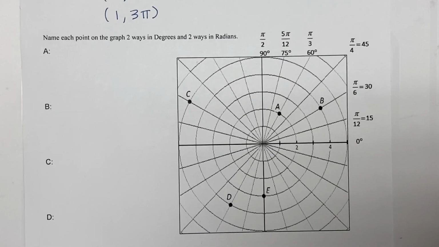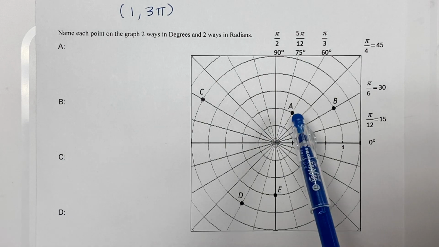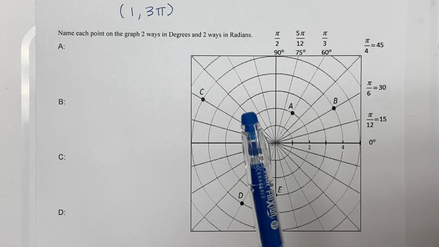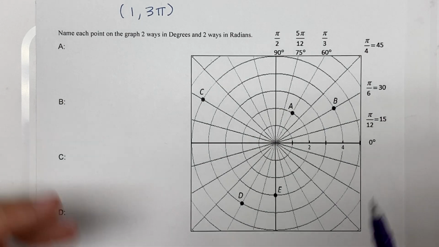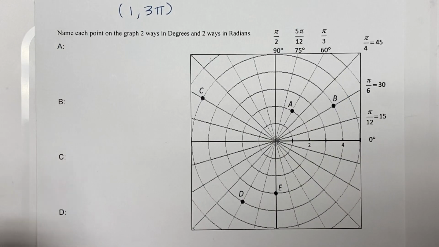Okay, last section we're gonna do together for plotting points. We're gonna name each point on the graph in 2 ways. So here's all these points that are graphed for me. I need 2 degrees and 2 radians for each. So let me get some colors out. Let's do pink and purple, that's a good time. Okay, let's start with point A. Now I try to label this for you because you get it.